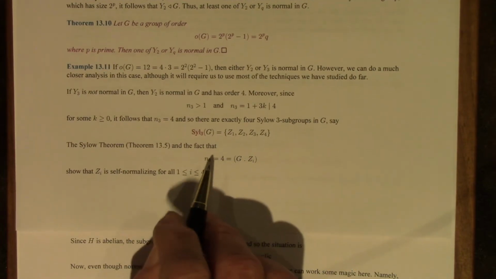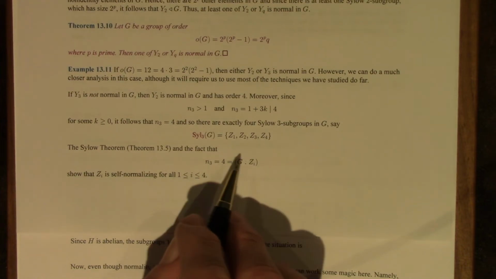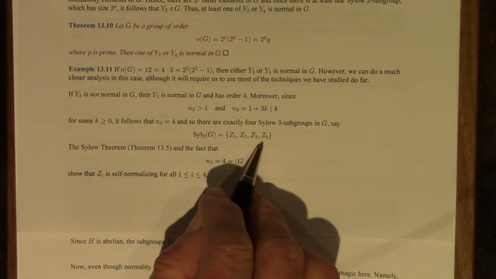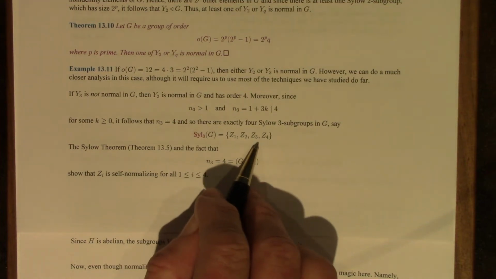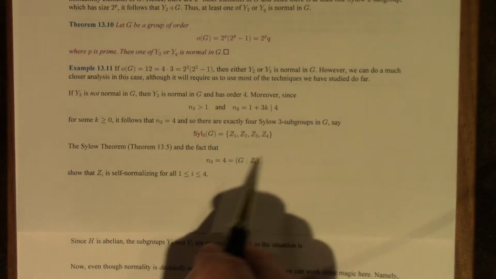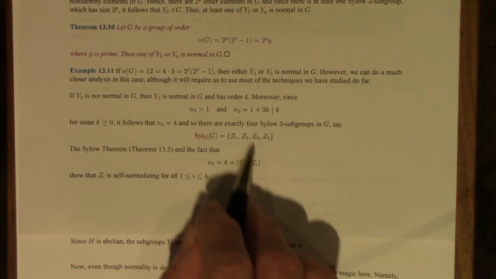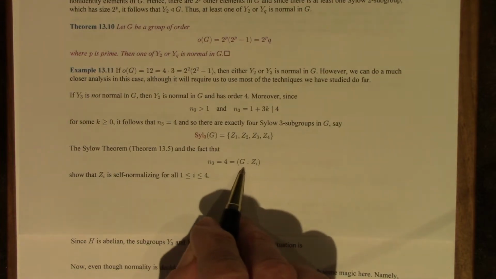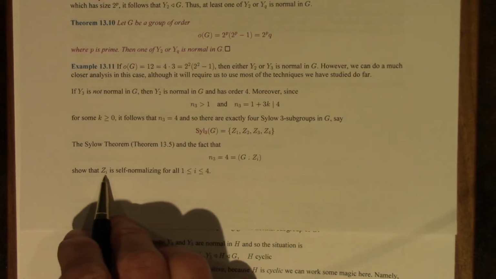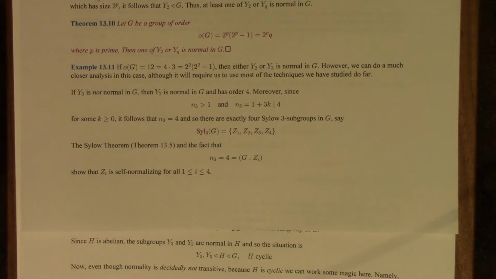Also, N3 is 4, but so is the index of any of these Sylow 3 subgroups. And so N3 is equal to the index of Ci in G, for i equals 1 to 4. So each of these Sylow 3 subgroups is self-normalizing.